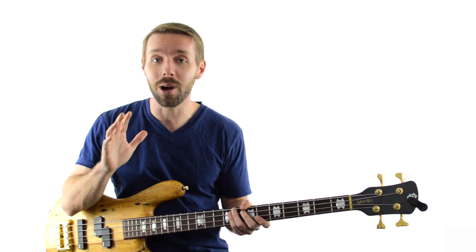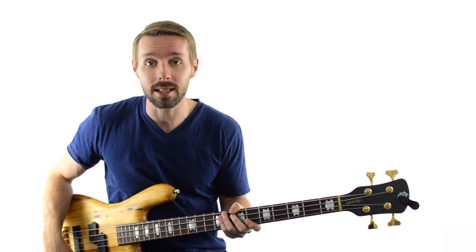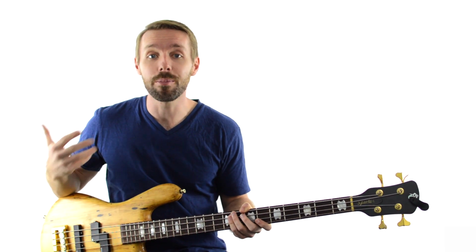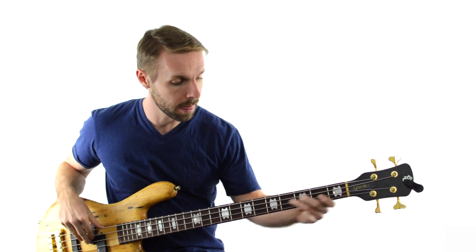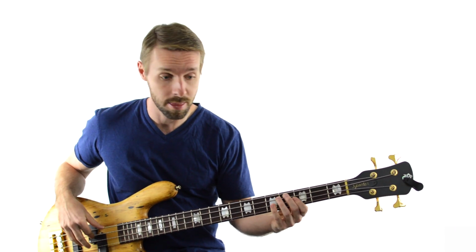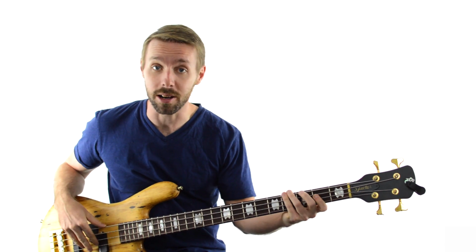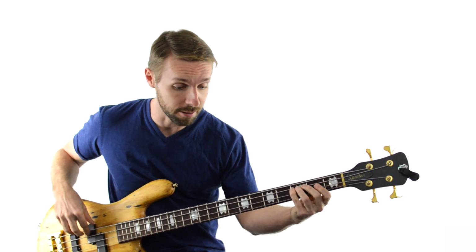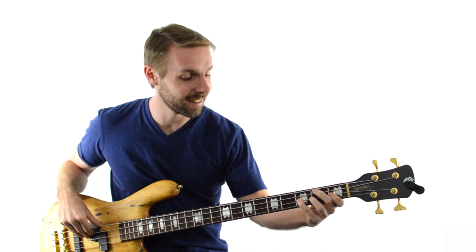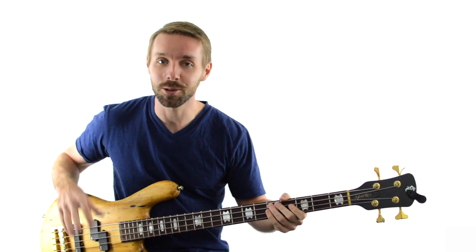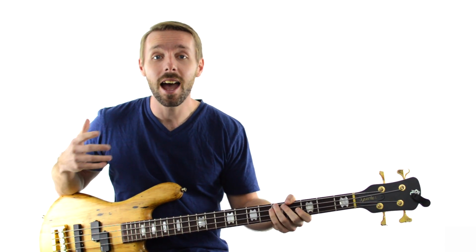Now, just knowing the major and minor triad is enough to put you in a prime position, and it'll get you through hundreds or even thousands of songs. For example, the majority of the verse bass line to Stevie Wonder's Master Blaster is just made up of major and minor triads. Check this out. 1, 2, 3, 4. C minor triad. A flat minor triad. F major triad. And then not such a triad there. Just like that. So just a mixture of major and minor triads.